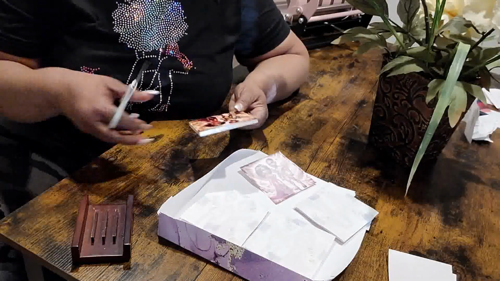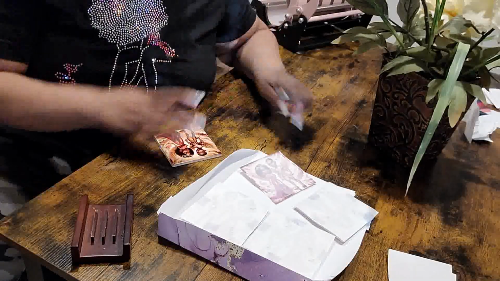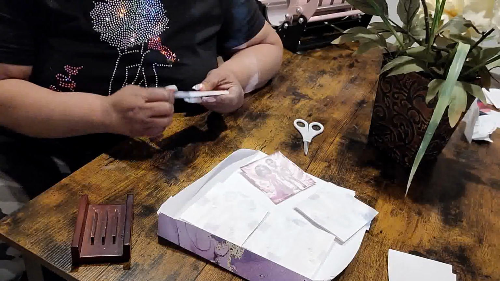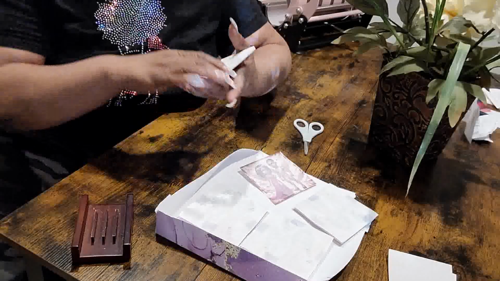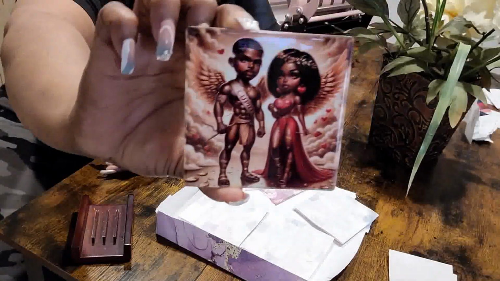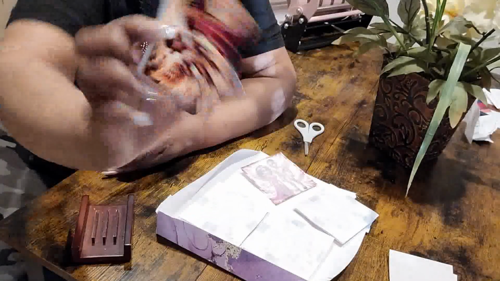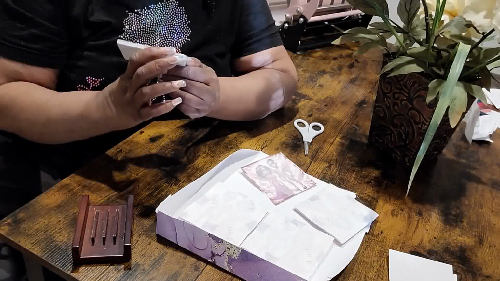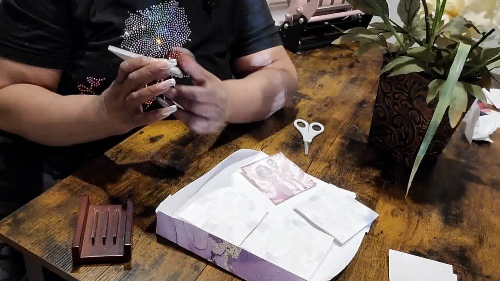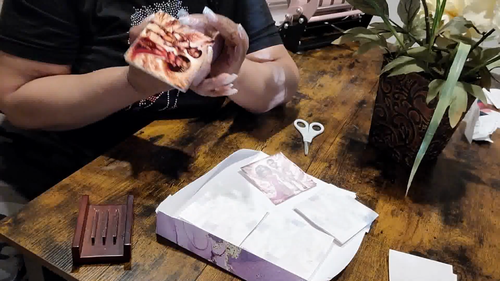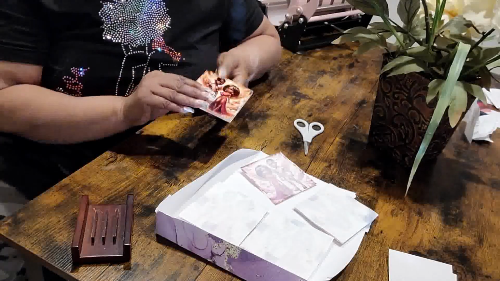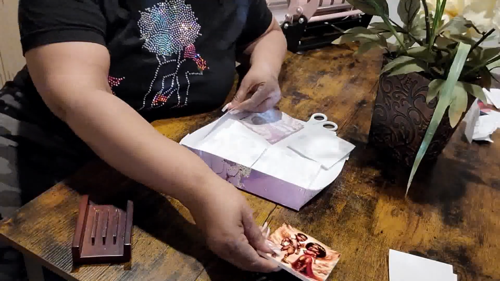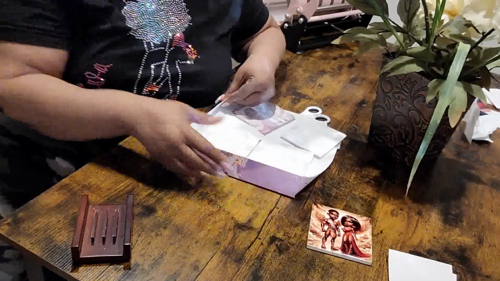All right, looks beautiful. All right, so this is our first one. Okay, and it says Cupid on his little sash that goes across his chest. So that's number one.